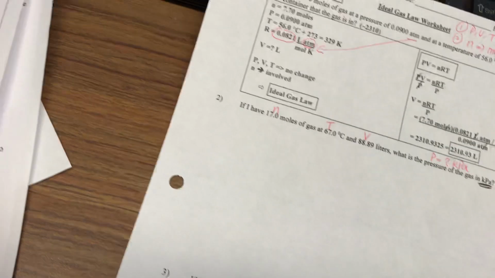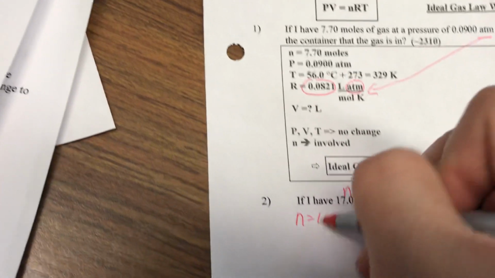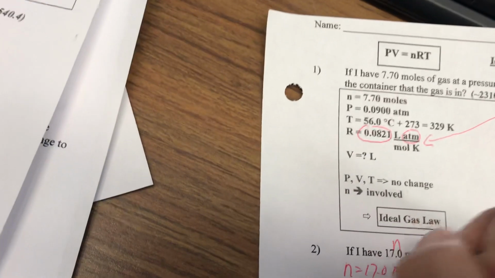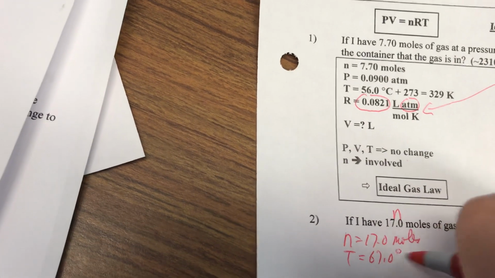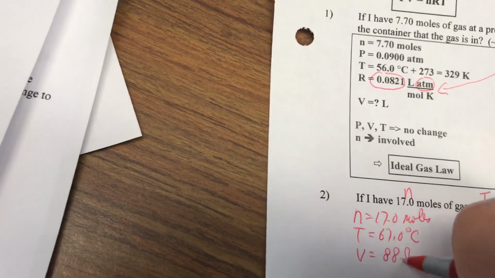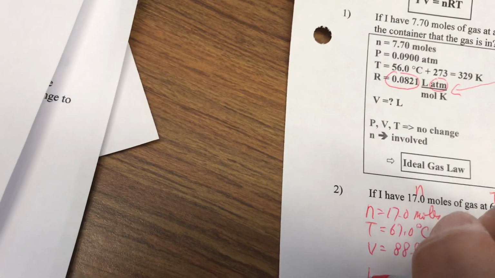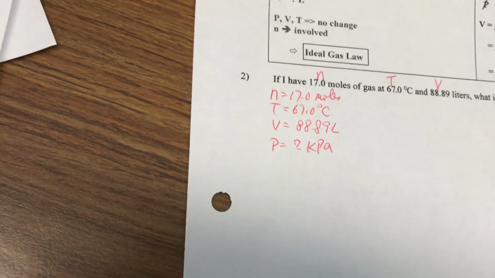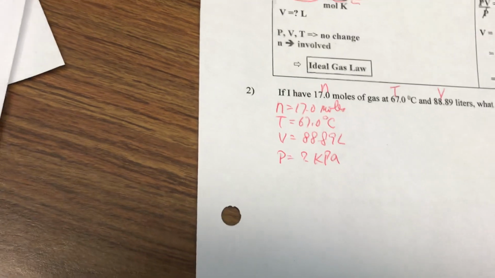Right? So now I've listed out what I have. My N is 17 moles. My T is 67.0 degrees. And my V is 88.89 liter. And my P is question mark kPa. Okay, so we list out what we have.